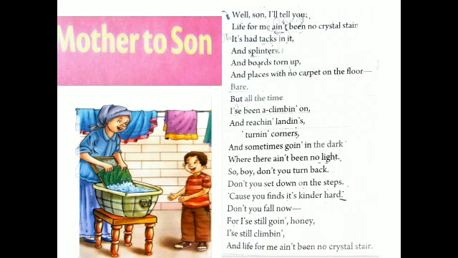It had tacks in it and splinters. Splinters means a sharp piece of wood or glass. So the mother here means that she has to suffer so many miseries and hardships in her life. And boards torn up. Boards here means poverty.